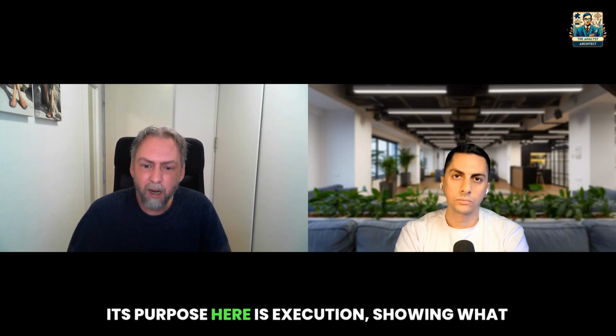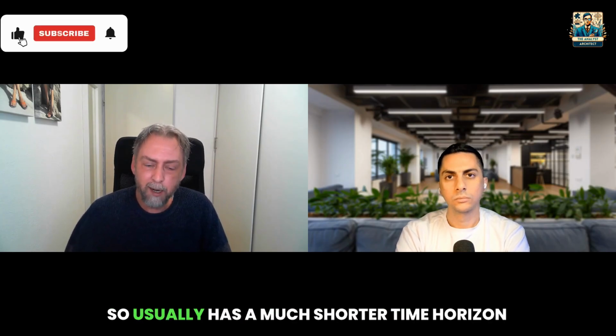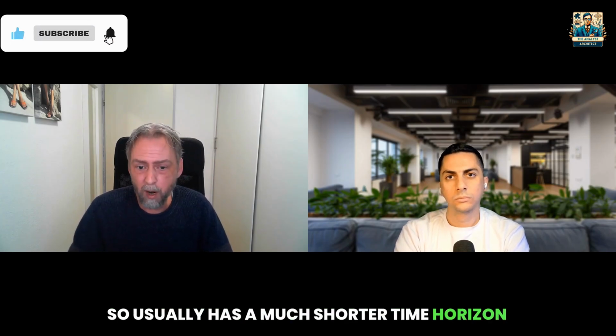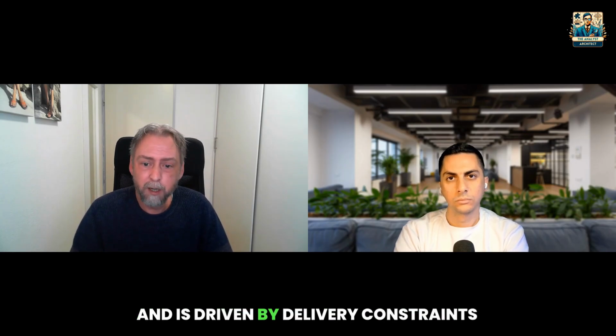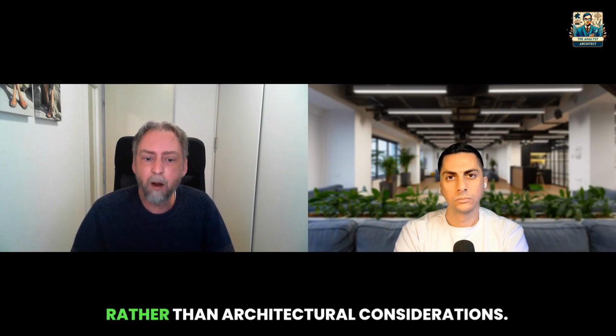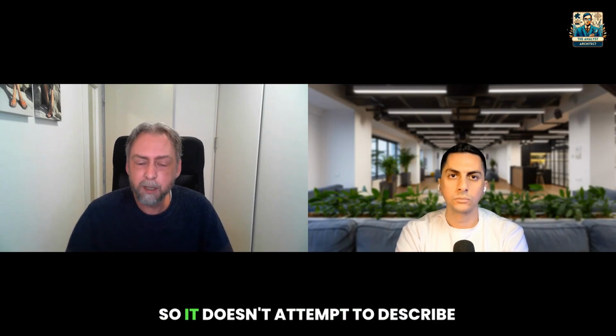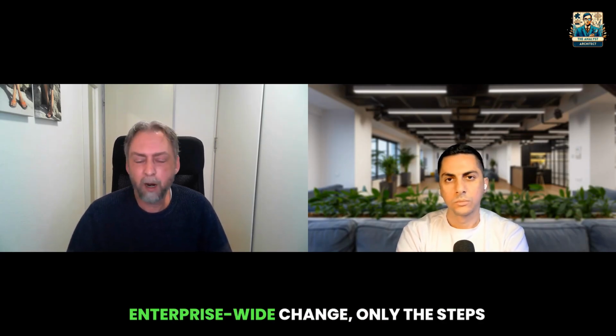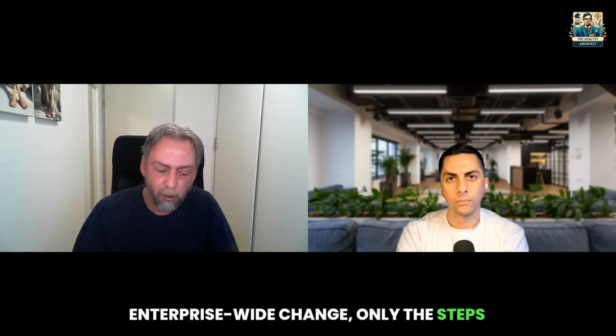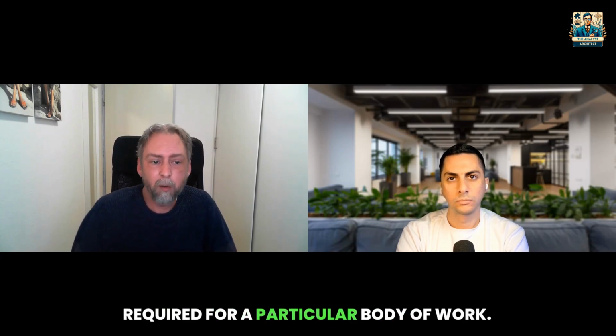Its purpose here is execution, showing what will be delivered and when. So it usually has a much shorter time horizon and is driven by delivery constraints rather than architectural considerations. So it doesn't attempt to describe enterprise-wide change, only the steps required for a particular body of work.